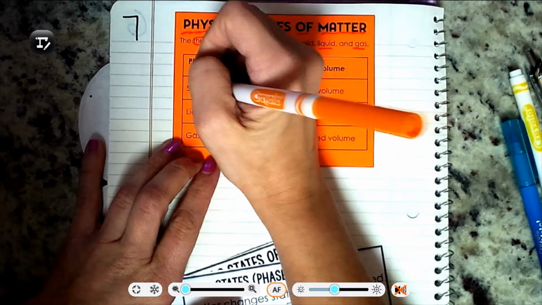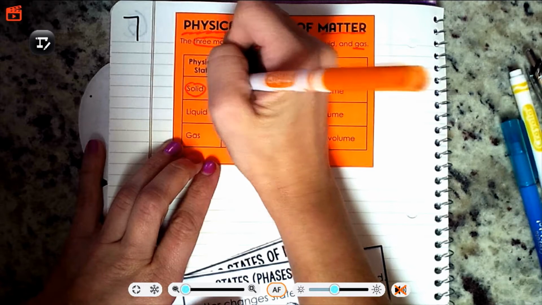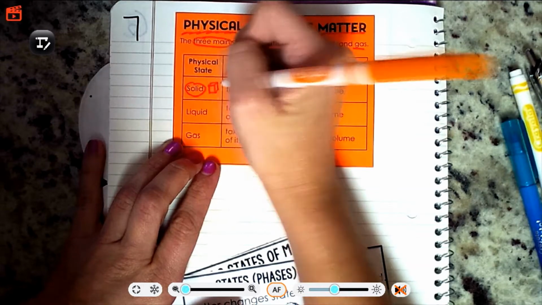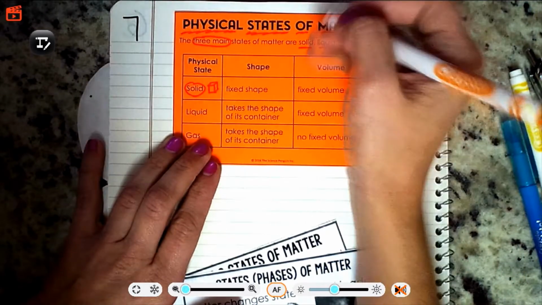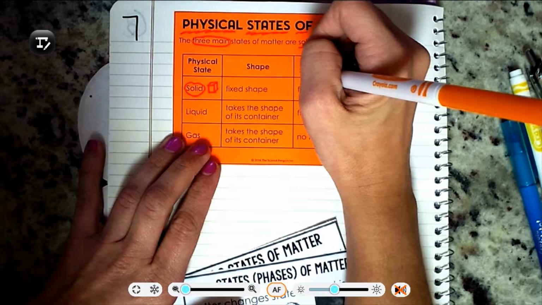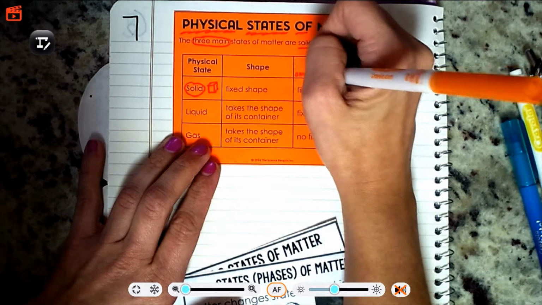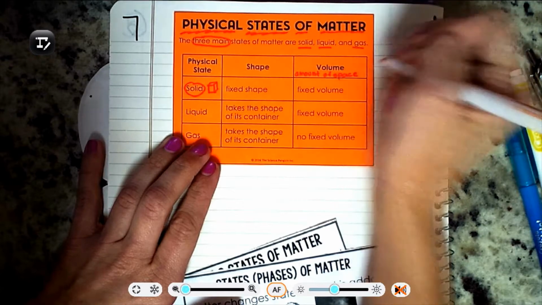So we know that a solid, so like a cube of ice, has a fixed shape and a fixed volume. So we know that volume is the amount of space, right? The amount of space that something takes up.